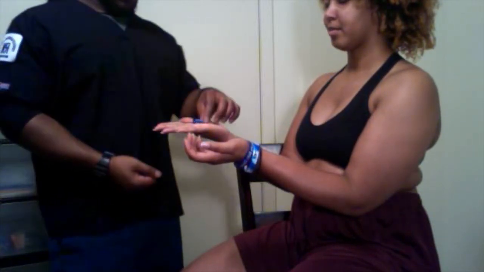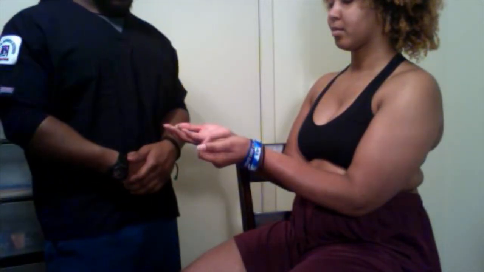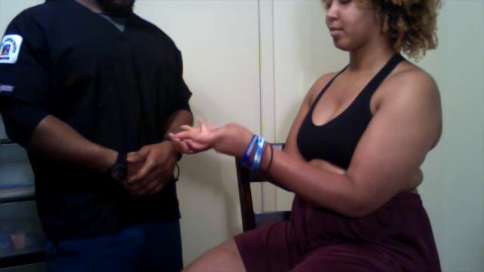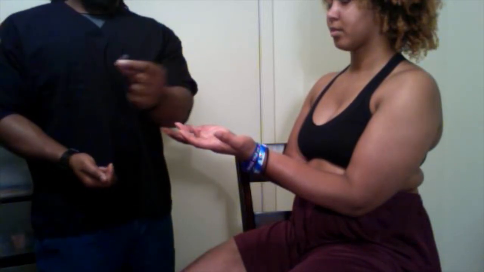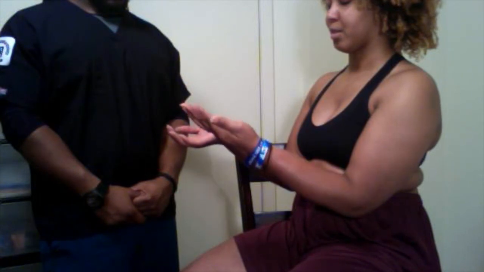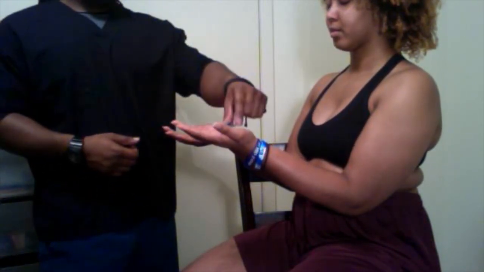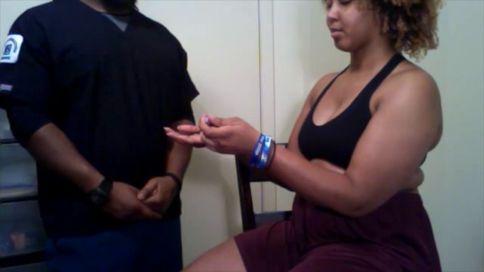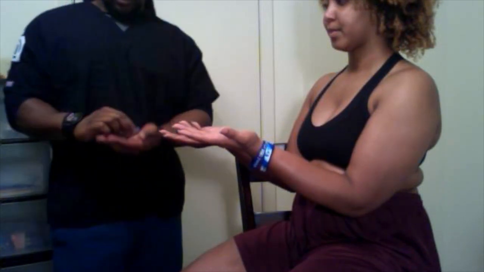Battery. Coin. Safety pin. Battery. As you can see, the patient can correctly identify objects placed in her hand.